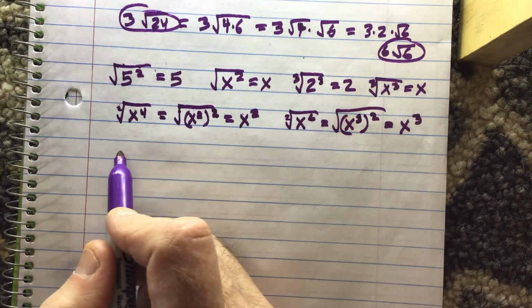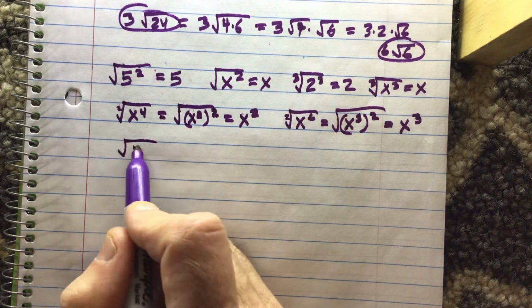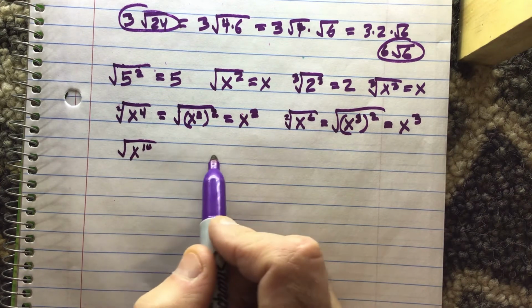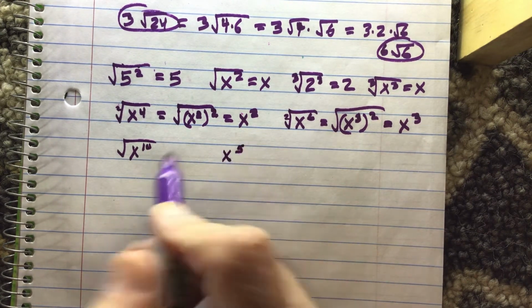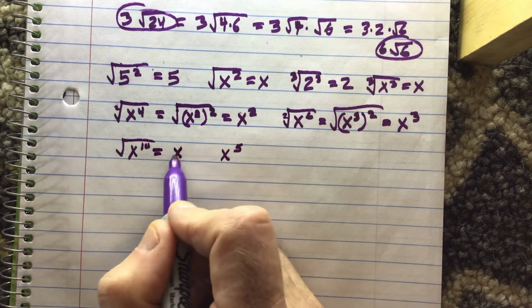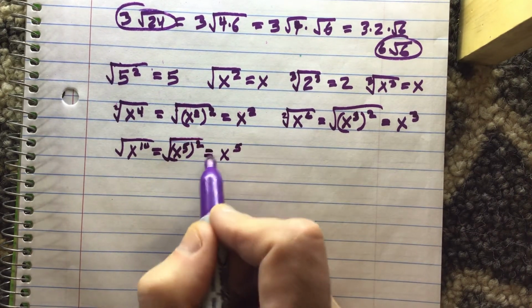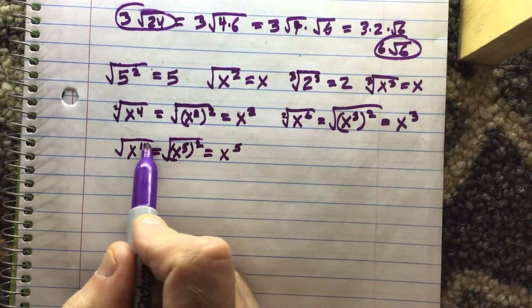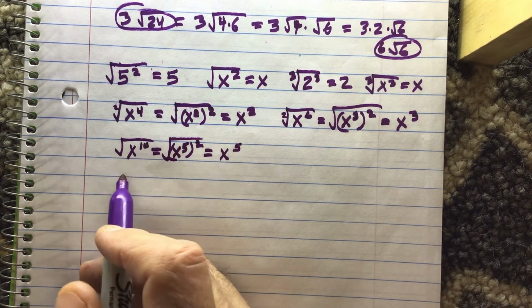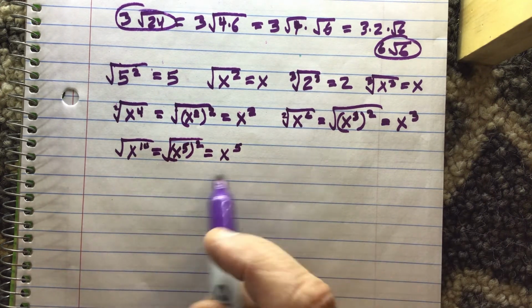So in the next example, if I did the square root of x to the 10, you'd expect the answer to be x to the 5th, which it is, because this is x to the 5th squared, and then you're taking the square root, and they cancel each other out. You just get x to the 5th. So a simpler way is just to divide by 2. What if it's an odd number?